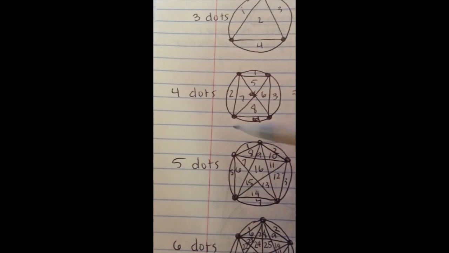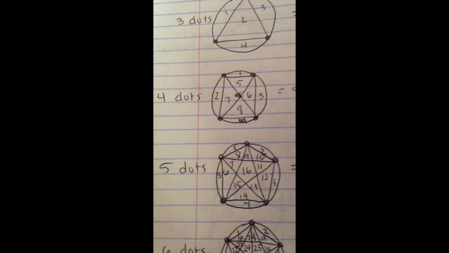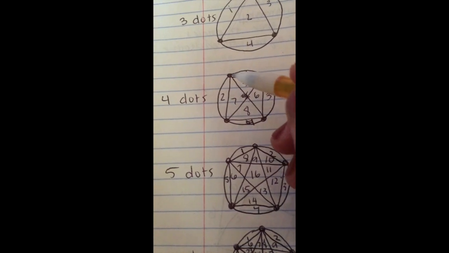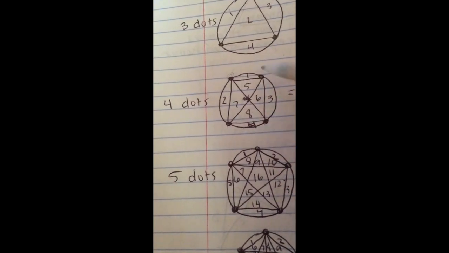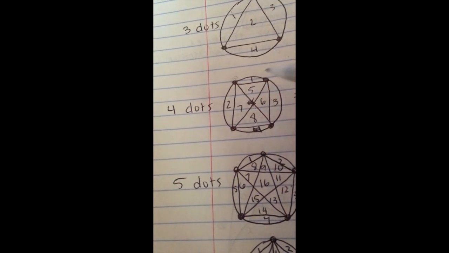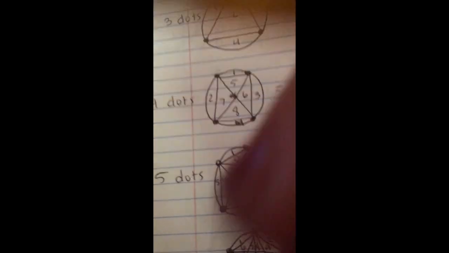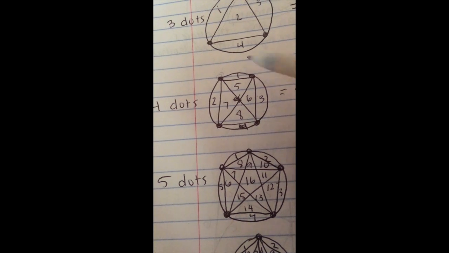So what would happen if I broke it up? If we had 4 dots on it, well, we want to connect it to all the other dots. So we have this dot here, we're trying to connect it, so it would be 1, 2, 3. There should be 3 lines coming out of each dot. So once we connect all the dots, we notice that there are 8 sections.